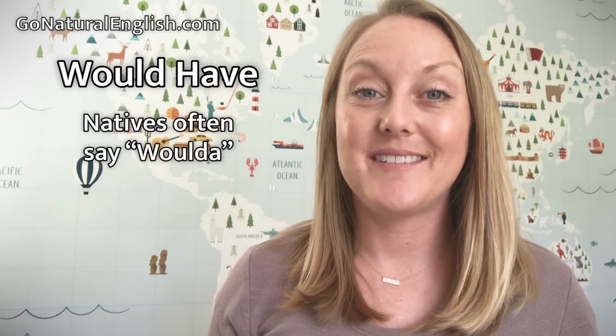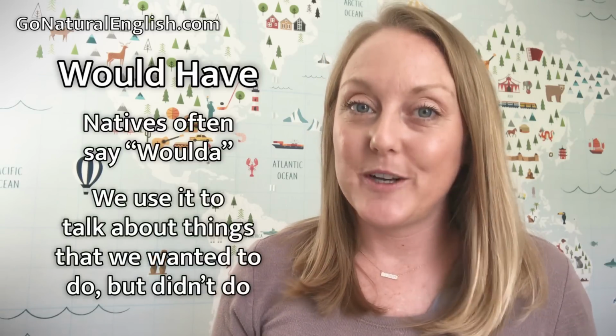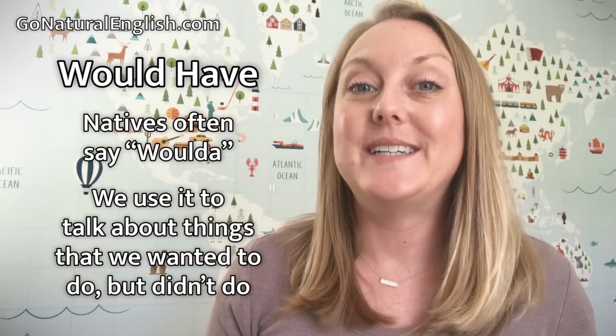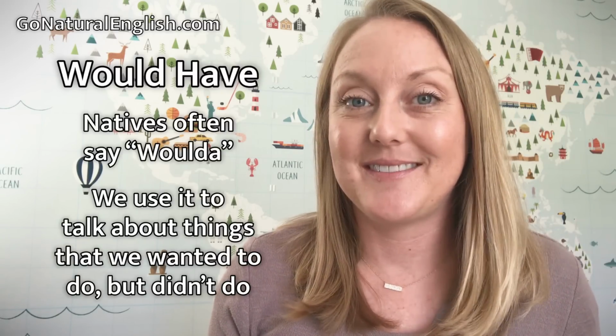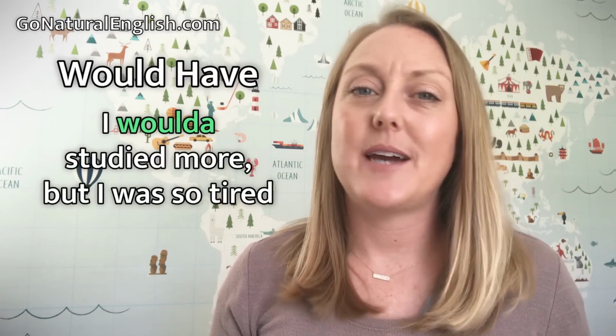Another really common modal verb that we contract is would have. The contraction here is would've. And again, we make it even shorter by saying woulda, woulda. How do we use woulda? We use woulda to talk about things that we wanted to do, but we didn't actually do for some reason. For example, I would have studied more, but I was so tired.